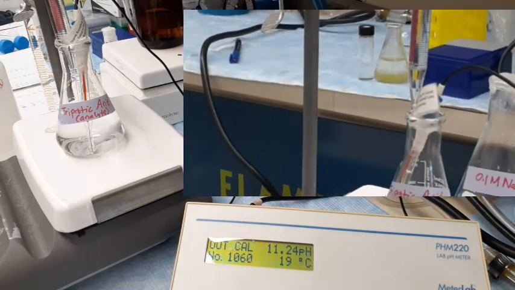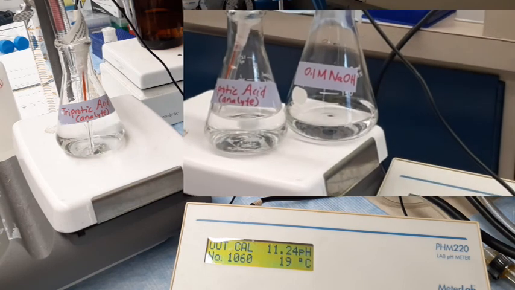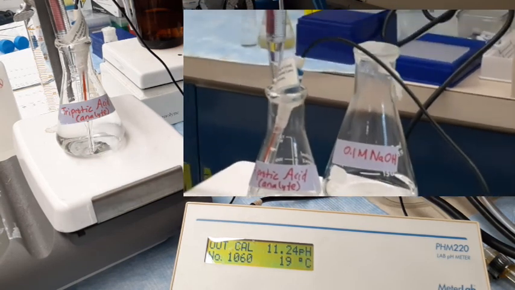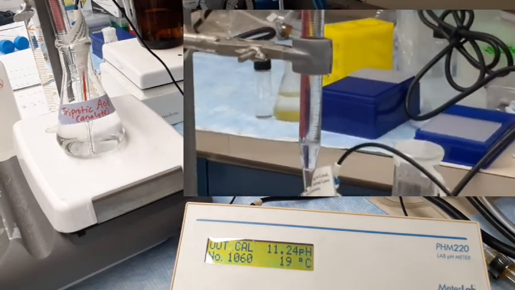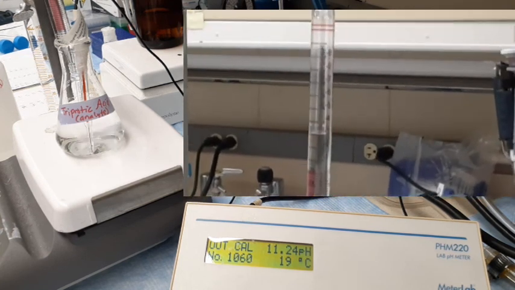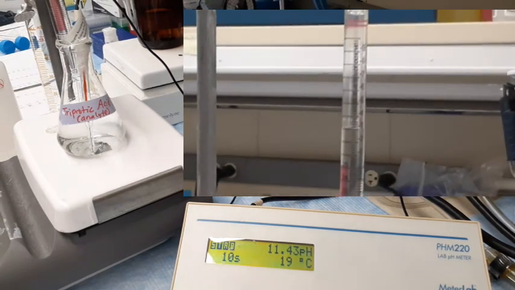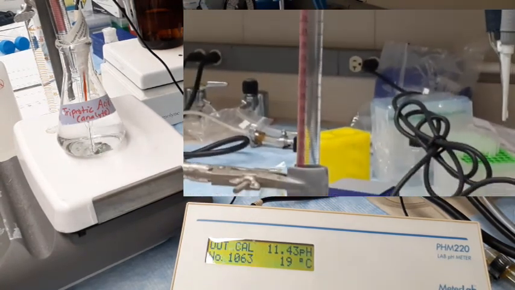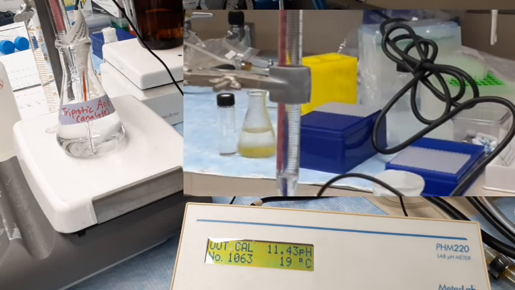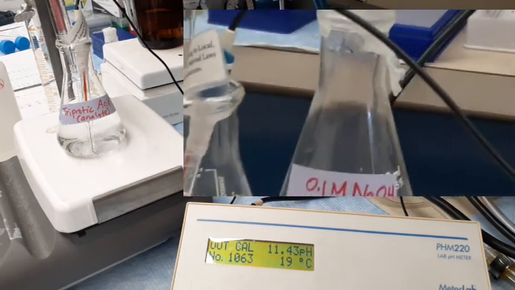It's almost flat now because it has reached where most of the protons are deprotonated, and we might be well past where the third proton has already been deprotonated. Almost the curve has plateaued, and the pH is changing very slowly. That means it's reached the plateau of the curve.